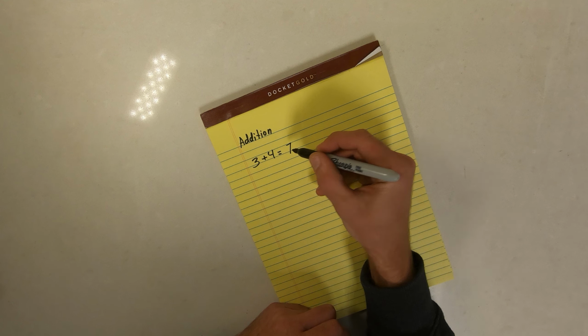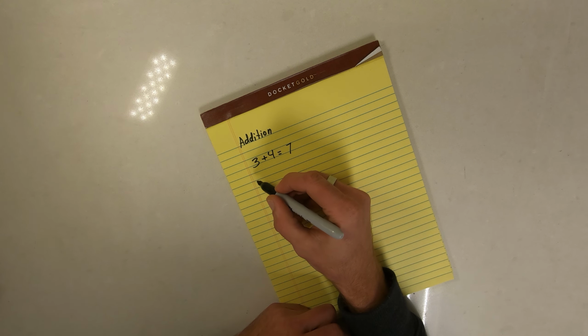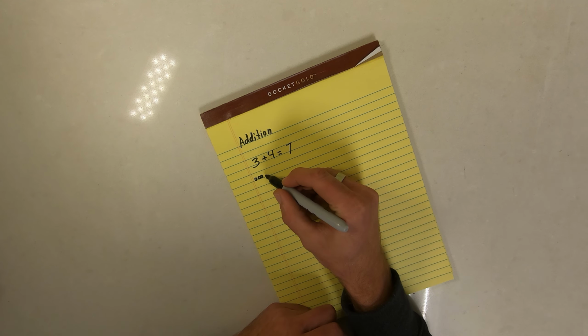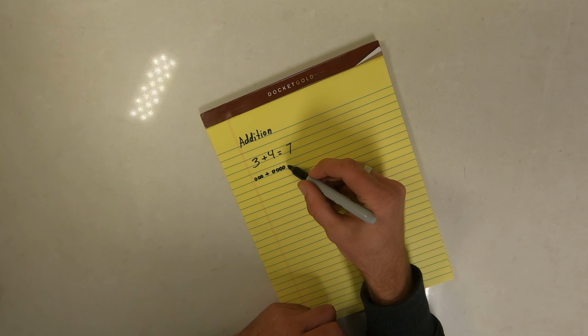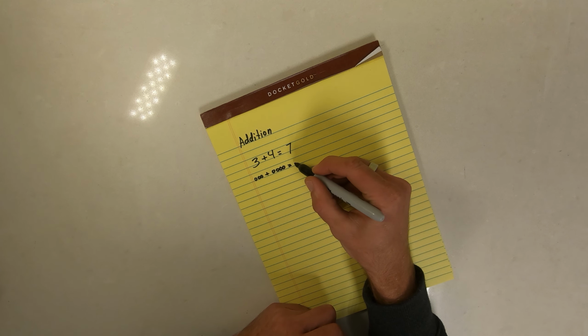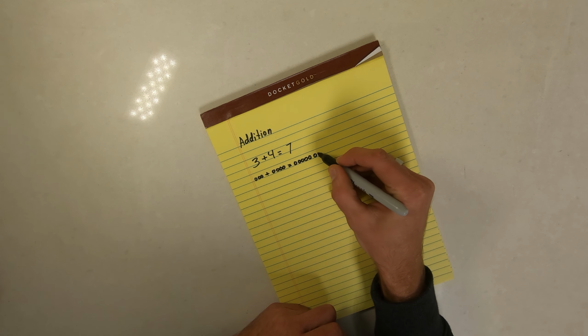So we have 7. You can also draw it out. Here we have 3, 1, 2, 3, plus 1, 2, 3, 4. That gives us a total of 7. That's 4 plus 3 more, that's 7.